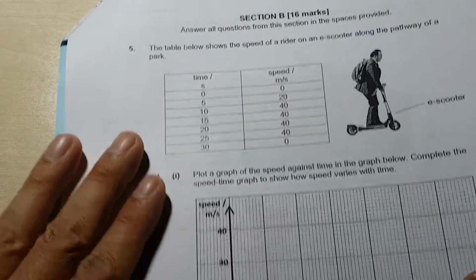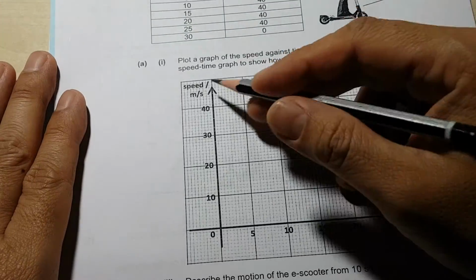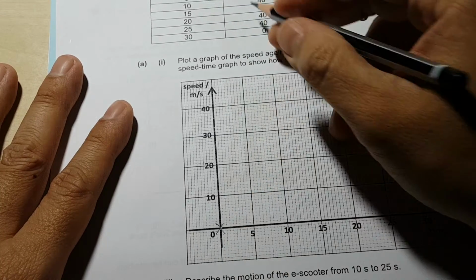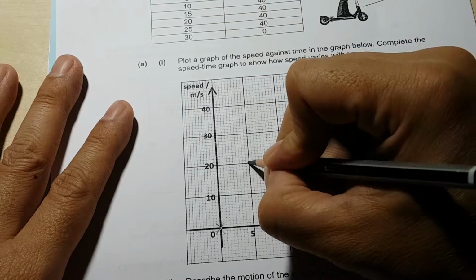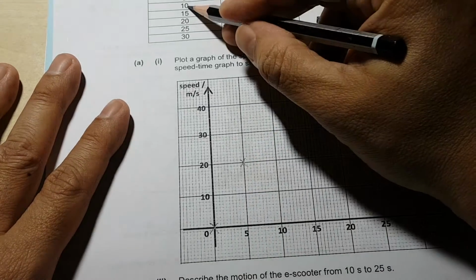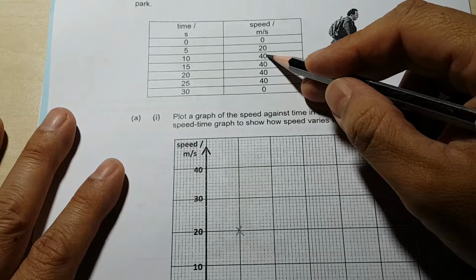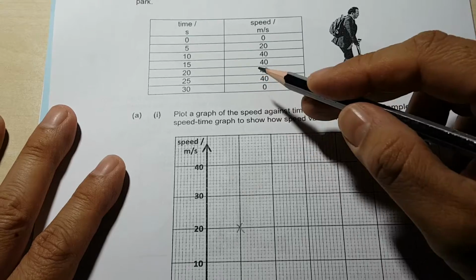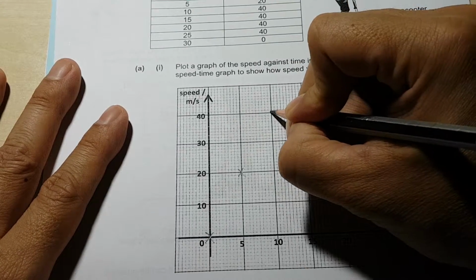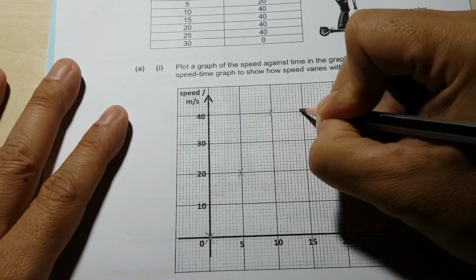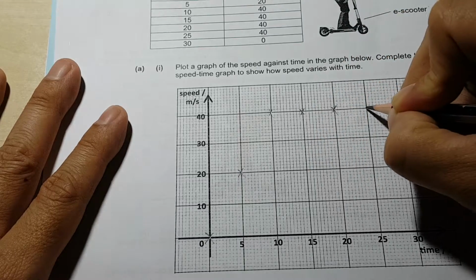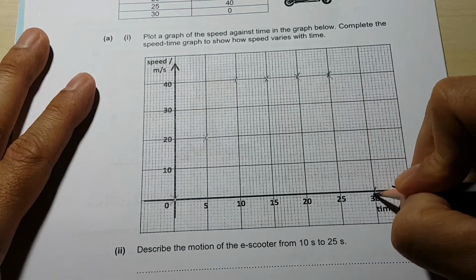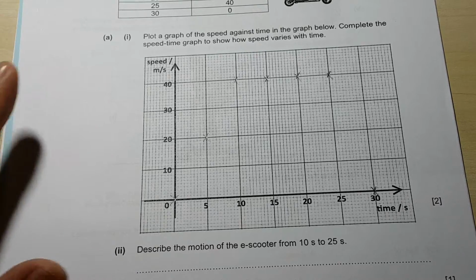So that's all for section A. Let's go straight to section B. This one is just to plot a graph. Just remember every time you plot, you must put an X. So 0, 0, then 5, 20, so 5 here. 10, 40. Then 10, 15, 20, 25. The next 4 points will all be at 40. Okay, and after that 30 at 0. Got it?